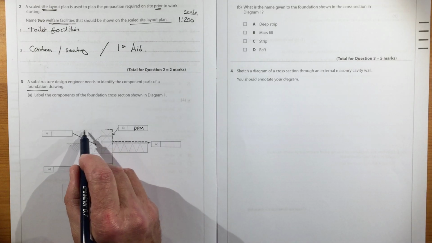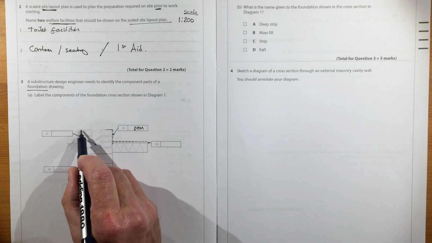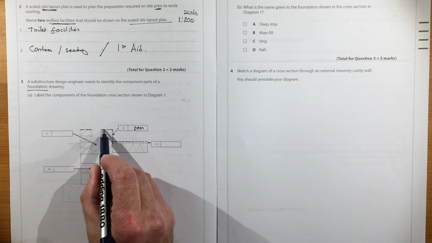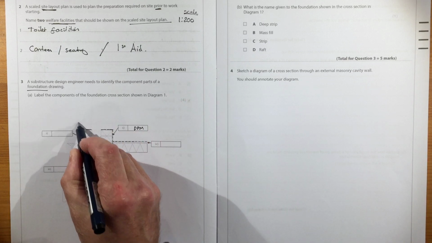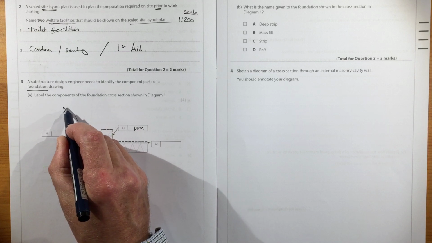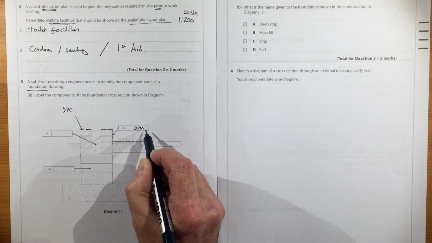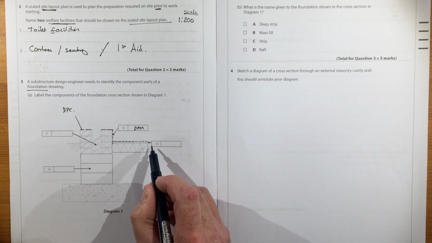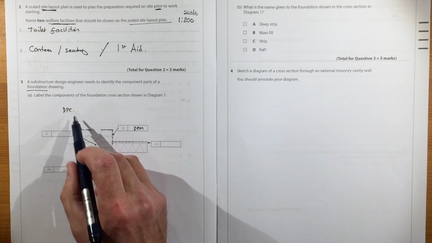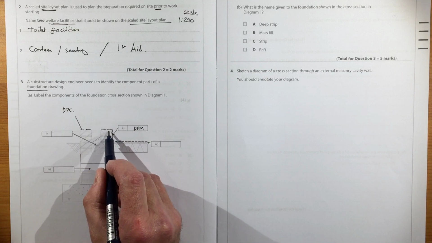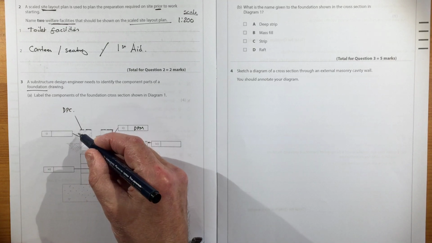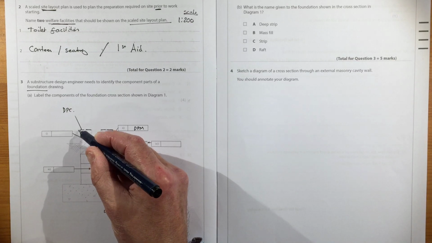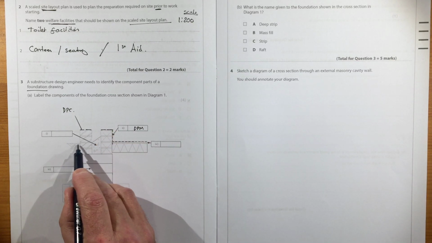Okay, and you often have here along the top then another one, and this is actually called the DPC, damp-proof course. Damp-proof course, damp-proof membrane. The membrane is a larger sheet, but the course runs between the brickwork layers. And it's normally about 150 millimetres high at that point. 2 bricks, roughly, from the ground level.